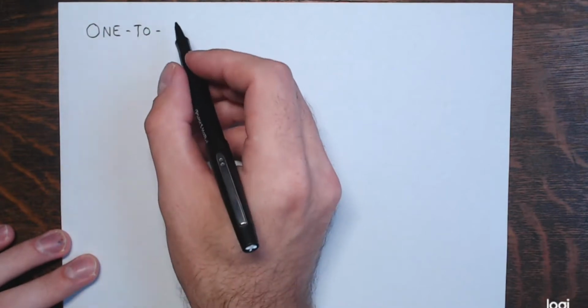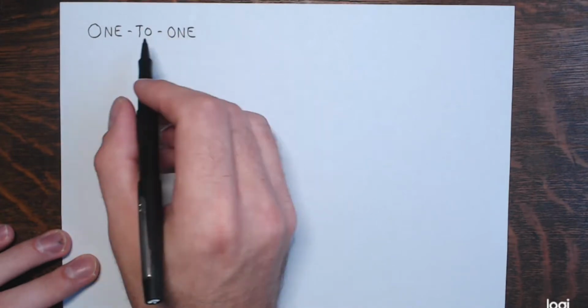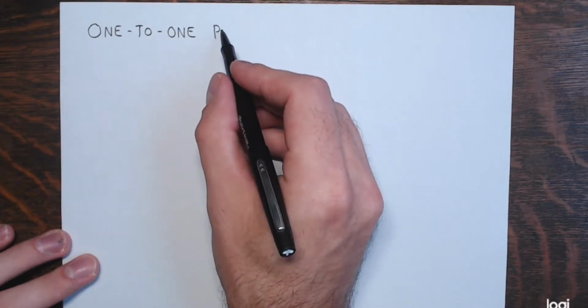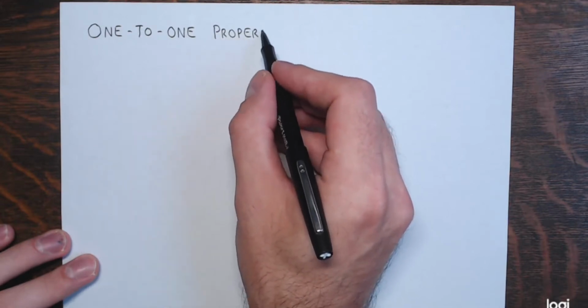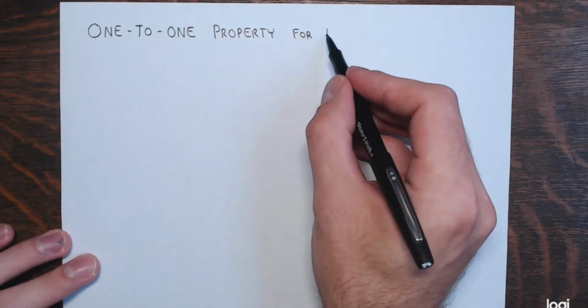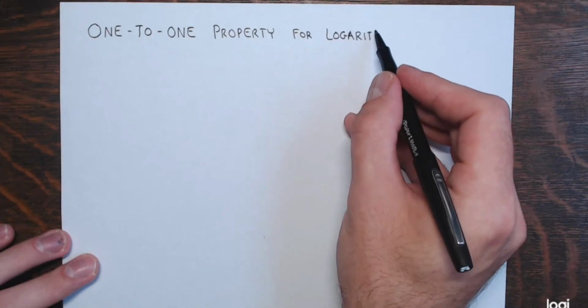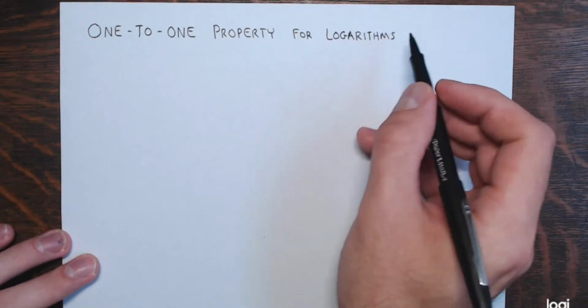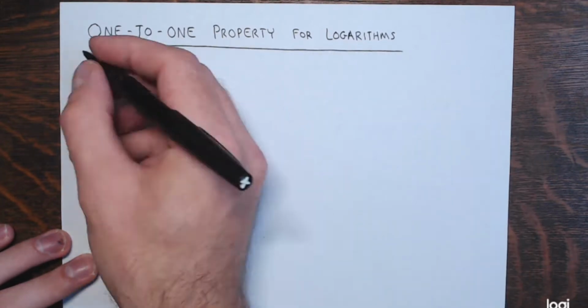I forget exactly which one, and I apologize for that. But we have the one-to-one property for logarithms. Alright, so that states the following.